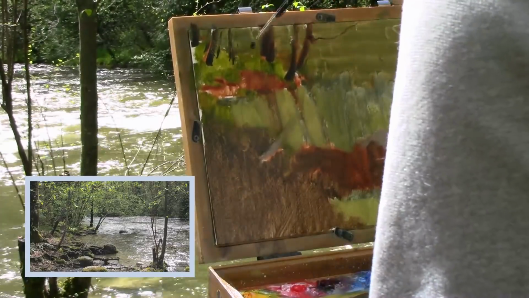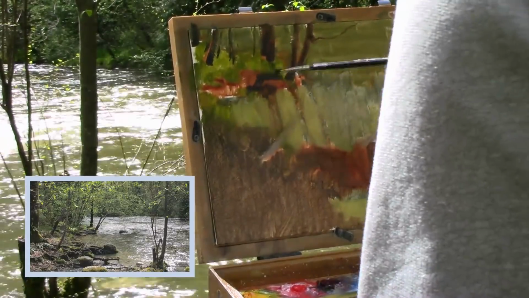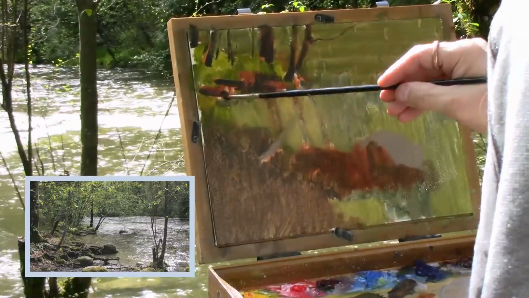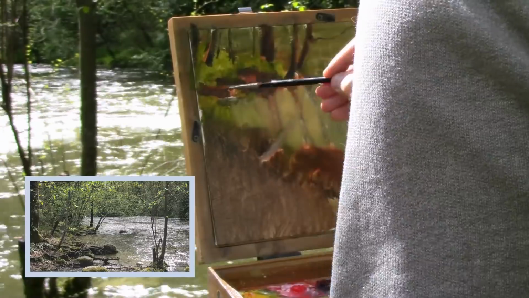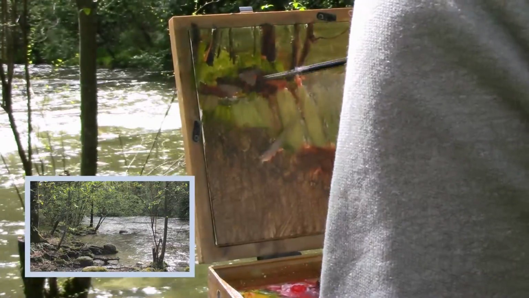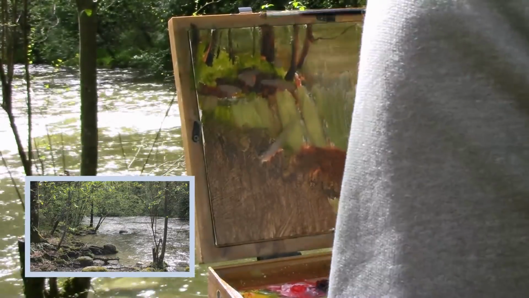Here, just laying in the trees. Of course, they're just silhouettes, more or less, and as you can see from the image as well, they are silhouettes. But in real life, you can see a subtle shift here and there, and you'll probably see me add those elements into those trees a little bit later.